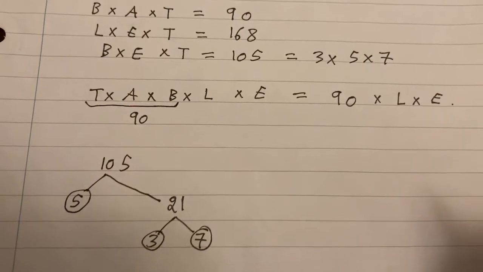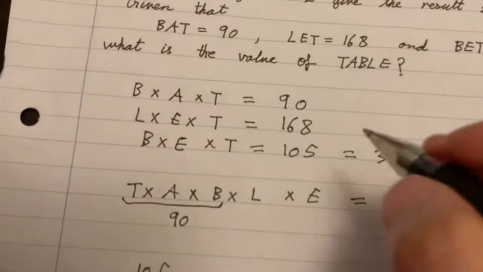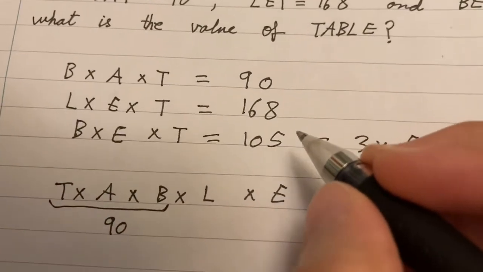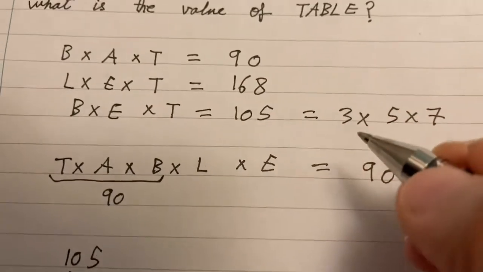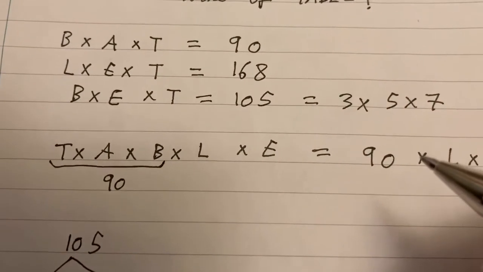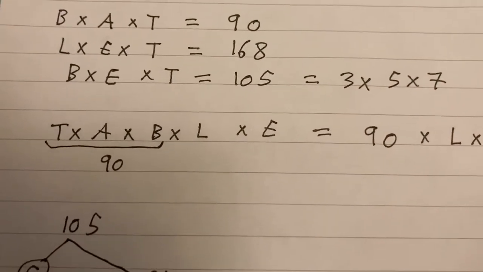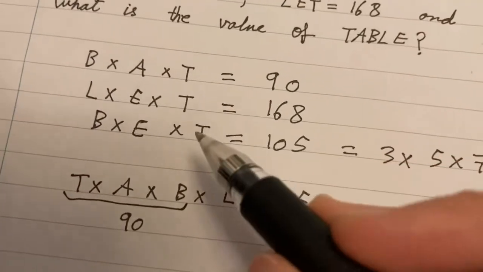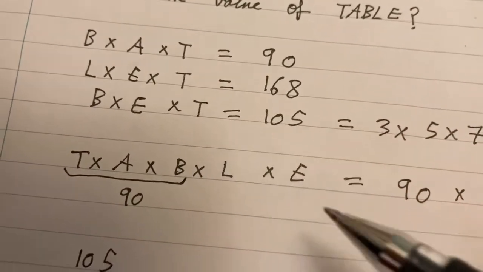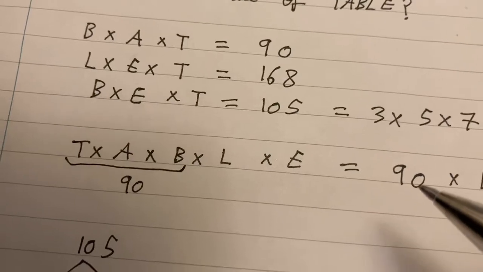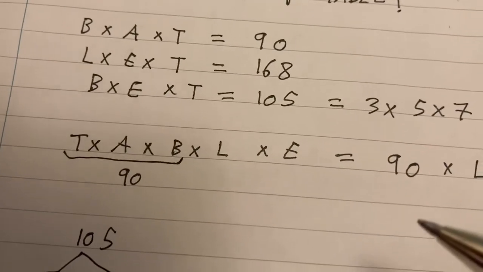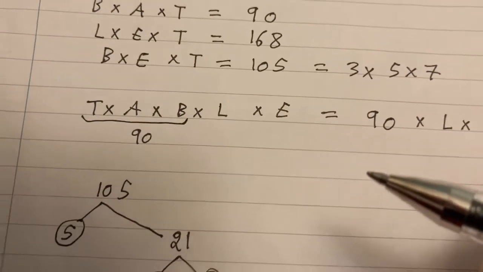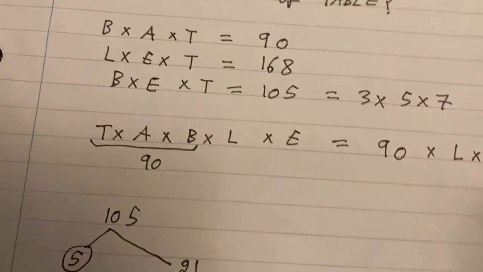And now next we have 168. Because an odd number times an odd number is always an odd number, like for example 3 times 5 is 15, 3 times 7 is 21, the product of odd numbers is always an odd number.